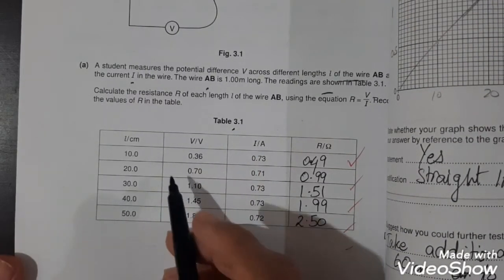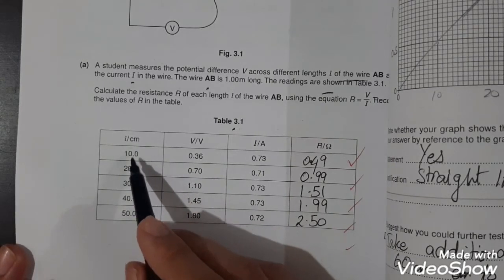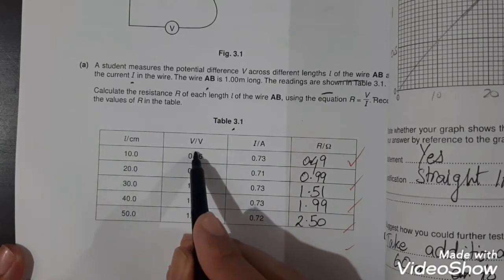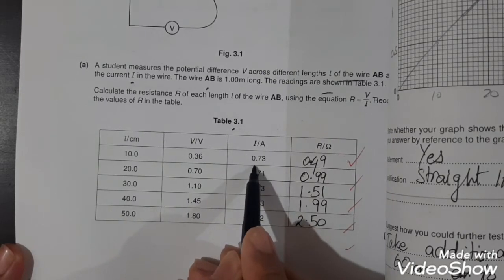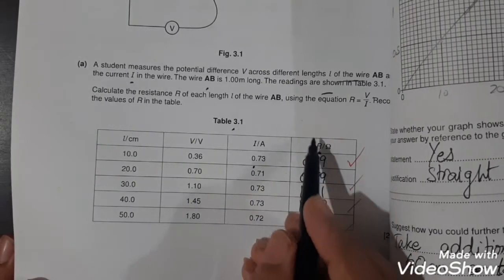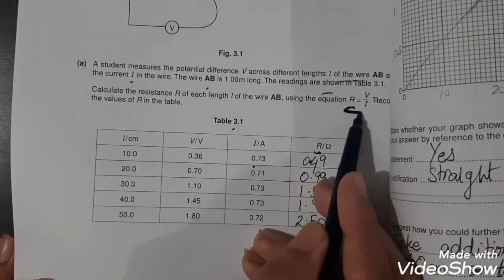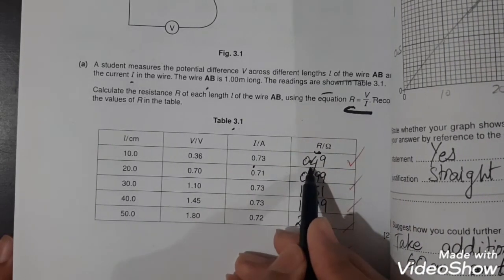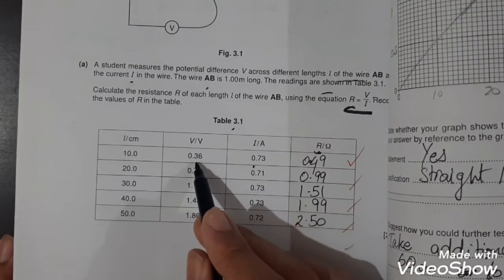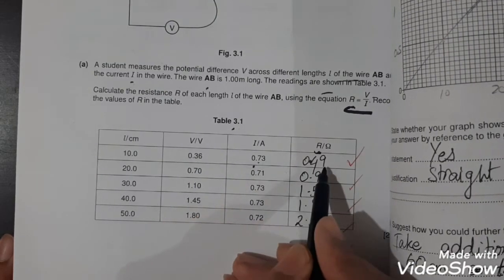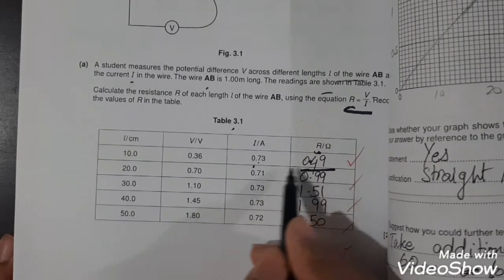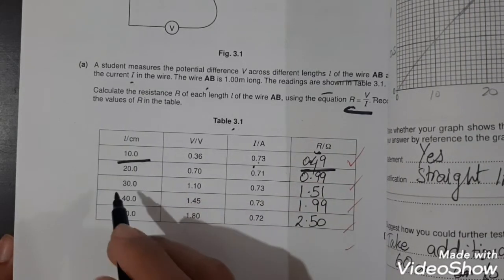So over here we have L in centimeters, which is 10, voltage is 0.3, and current in amps is 0.73. To calculate resistance, we will use the formula R is equal to V divided by I. So 0.36 divided by 0.73 is 0.49. This will be for the first one at 10 centimeter.